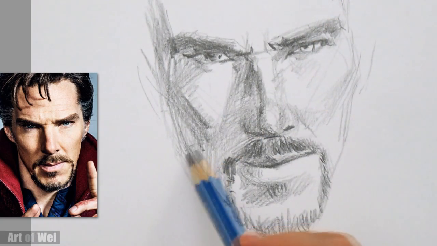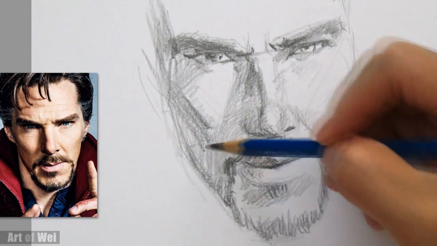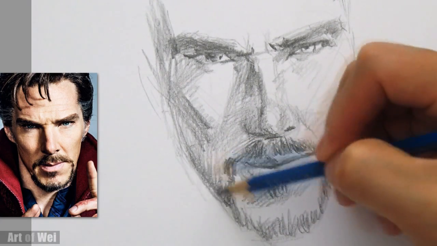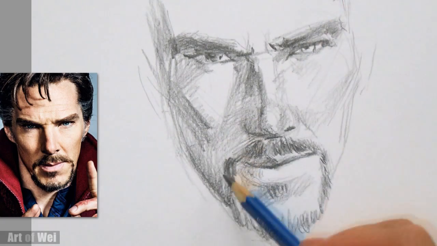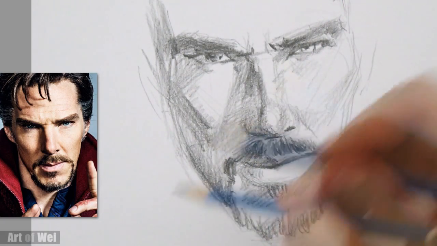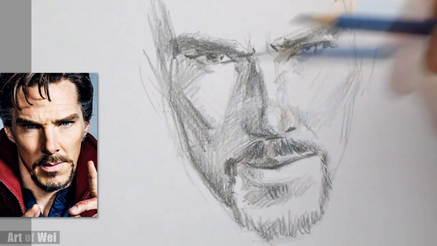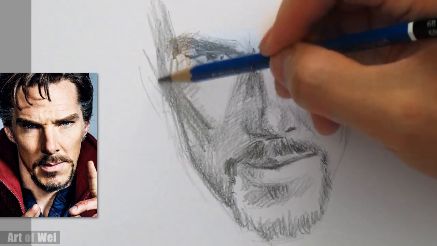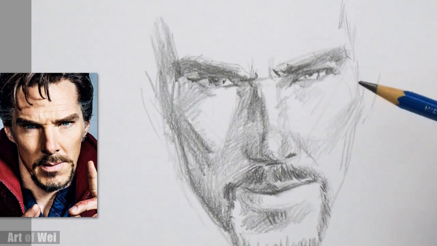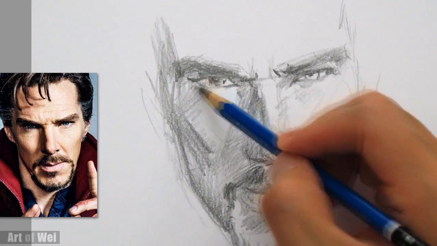Here is this jawline. This is getting darker. Okay, so you see that I did this and then I went in from the other side to cross hatch it, just to soften things up a little bit. You really don't want a really hard jawline, because that's going to flatten out your drawing and it's going to look two-dimensional.